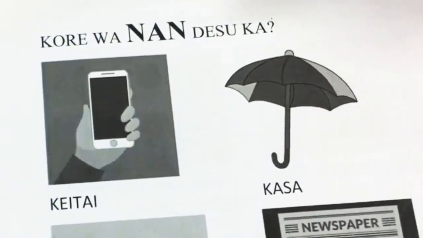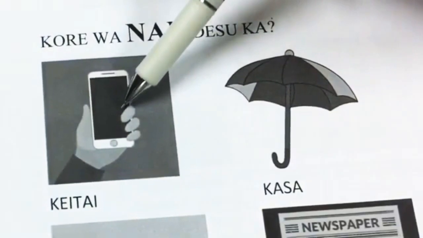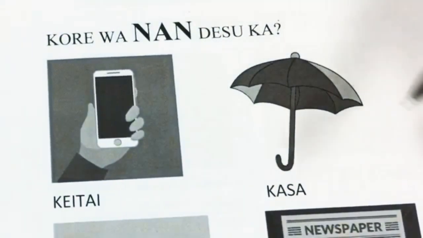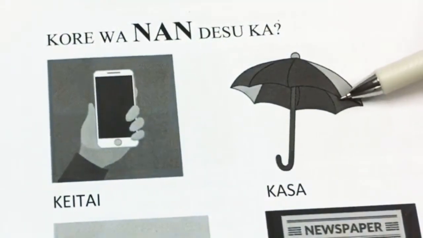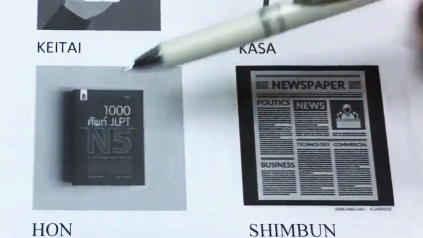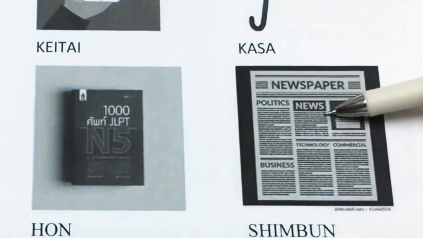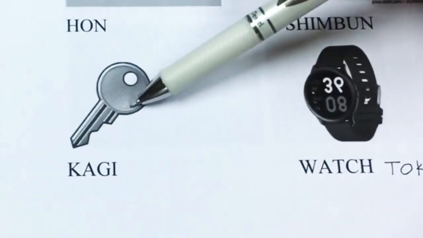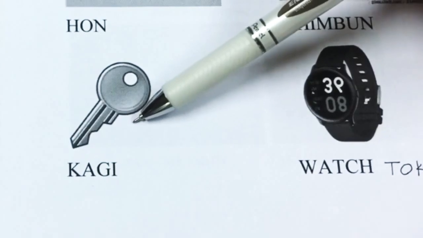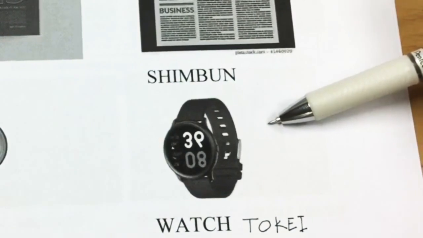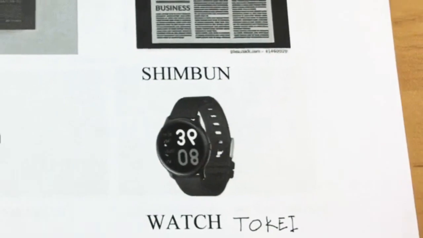Okay, so let's do it by yourself. Can you answer my question? これは何ですか? これは携帯ですね。Okay, very good. これは何ですか? これは傘です。これは何ですか? これは本です。これは何ですか? これは新聞です。Very good. これは何ですか? これは鍵です。これは何ですか? これは時計です。Very good. Now let's ask for a person.